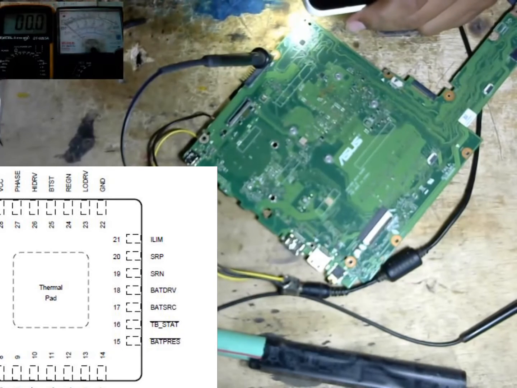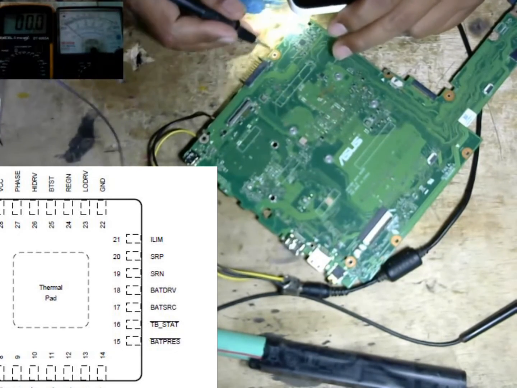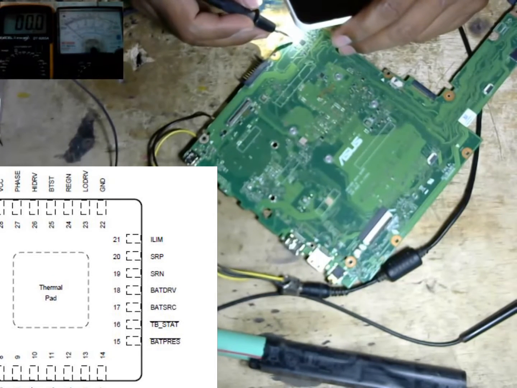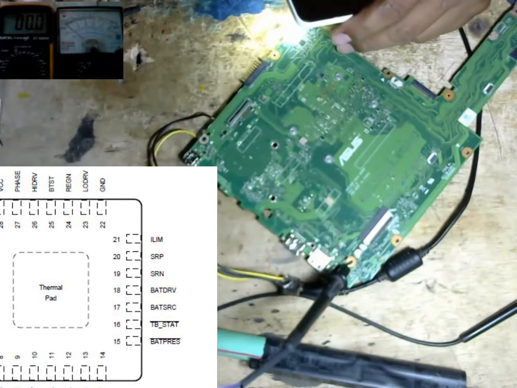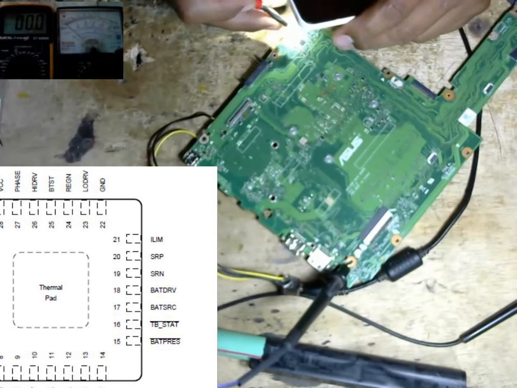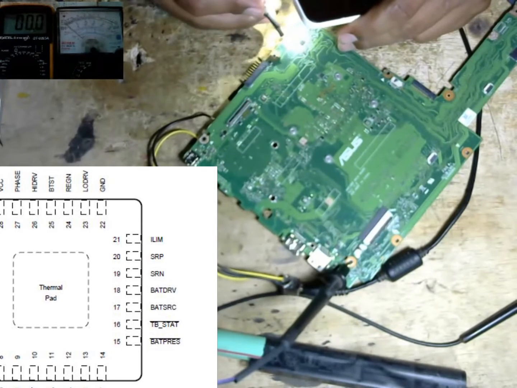Several pins are connected with the battery, so without the battery, there is no voltage at these pins.